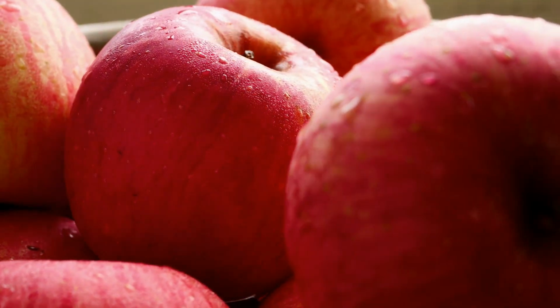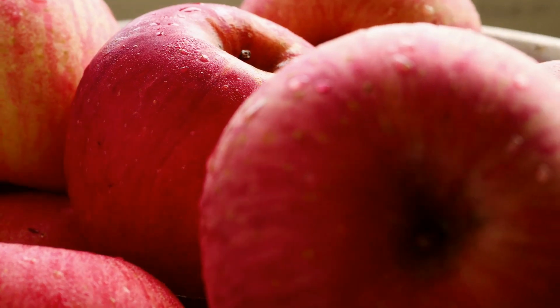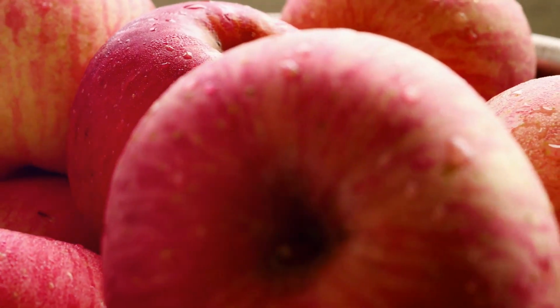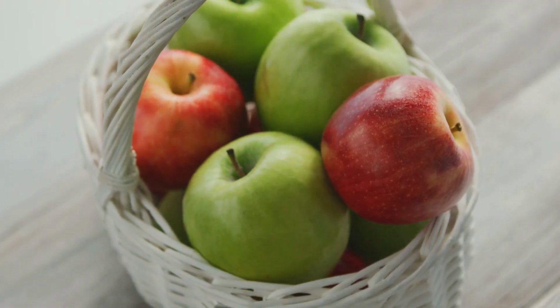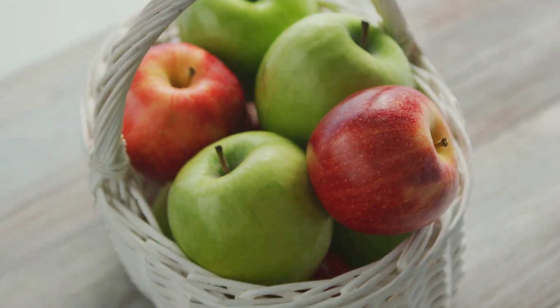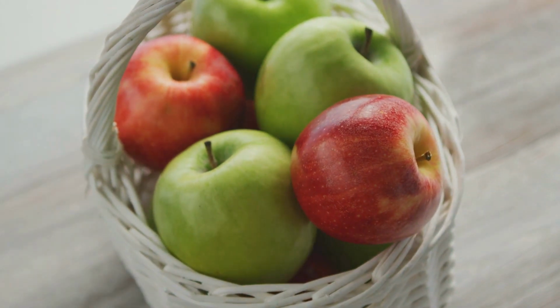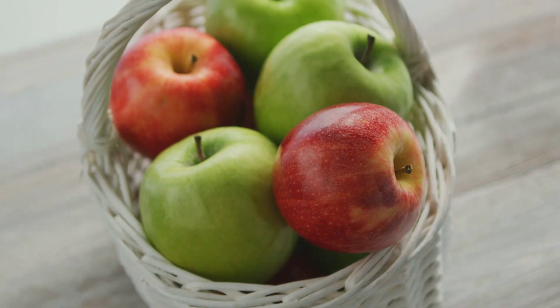At number 25, we have the misuse of less and fewer. Remember, fewer is for countable things, while less is for uncountable. So we say fewer apples, not less apples.